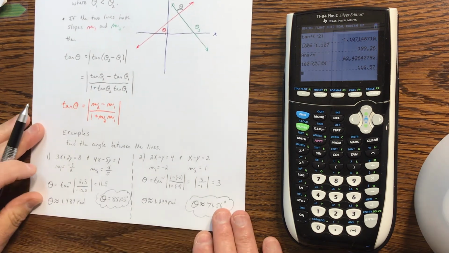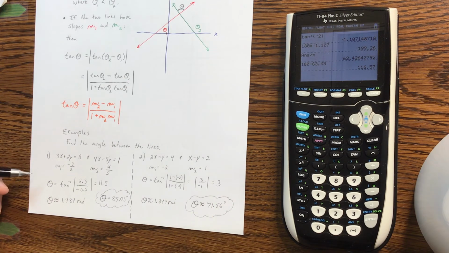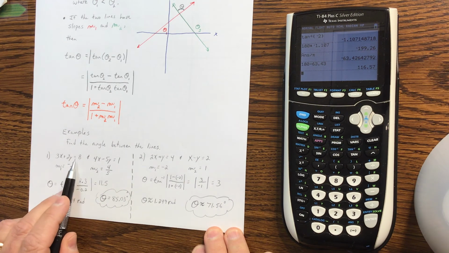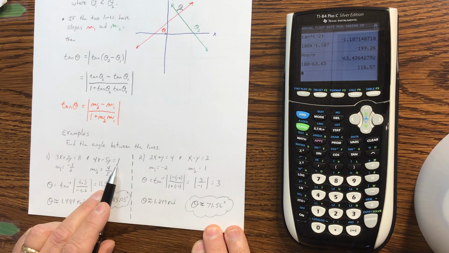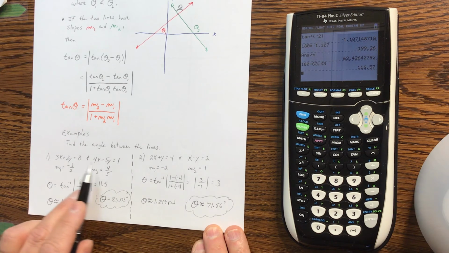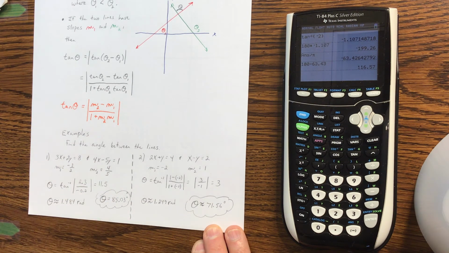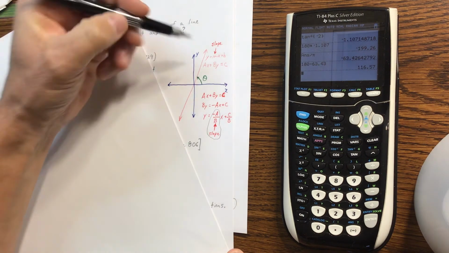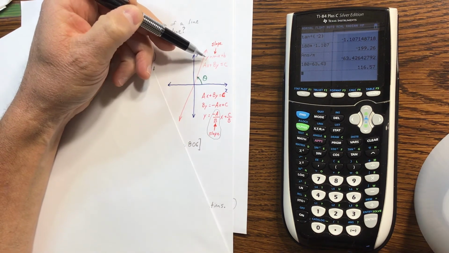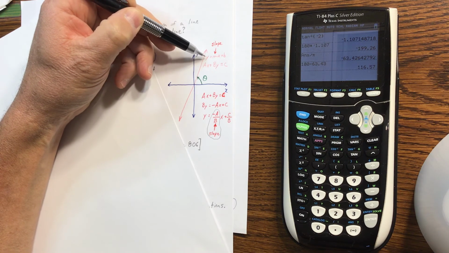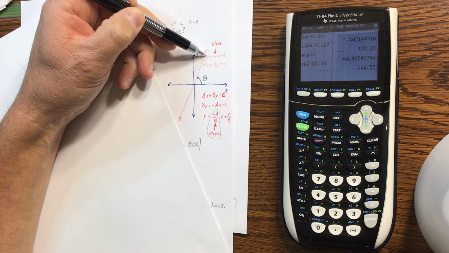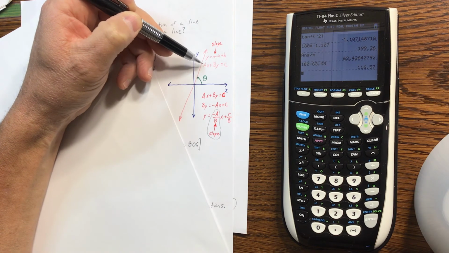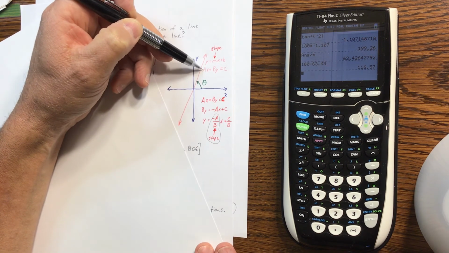So the example they have here, I'll just do one of these. Find the angle between the lines. I have 3x plus 2y equals 8 and 4x minus 5y equals 1. And we need to find the slope of this line and the slope of this line. Now, I brought this to your attention at the beginning of the section. Again, you can find the slope of your line by taking your equations and solving for y. You're more than welcome to do that. But the problems we are given, they're already in this form right here. It's called the standard form, ax plus by equals c.